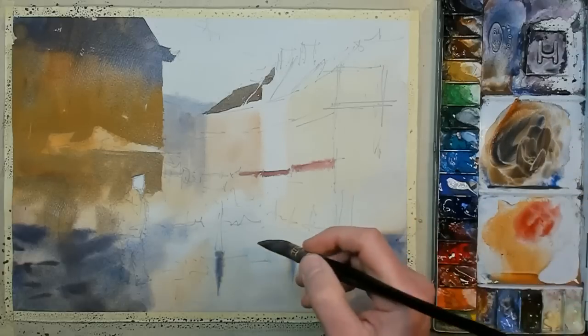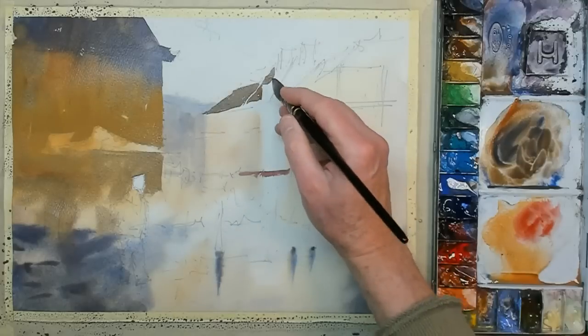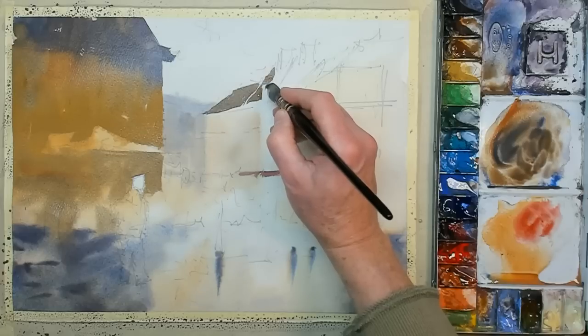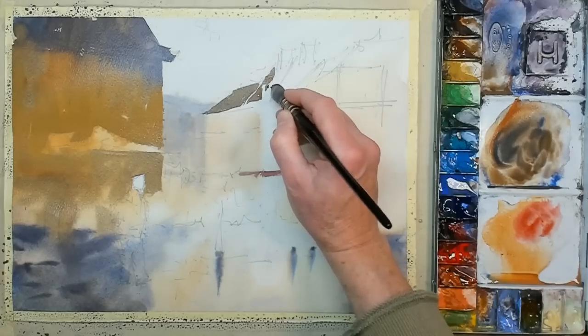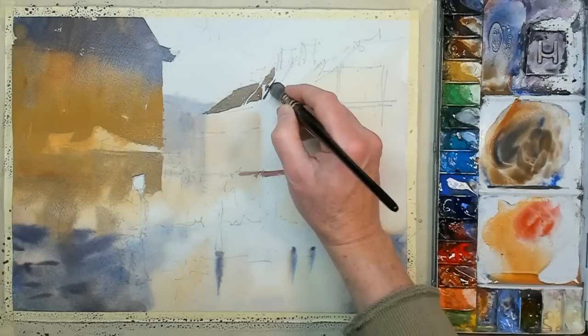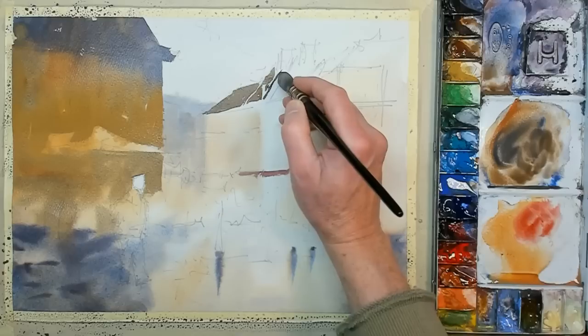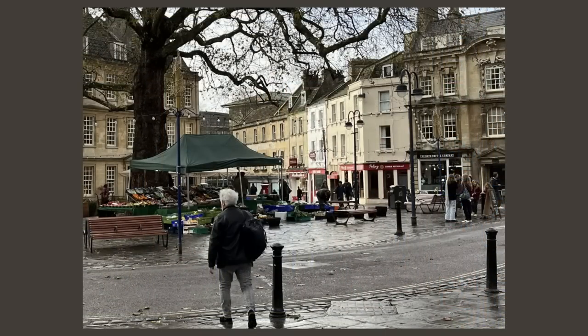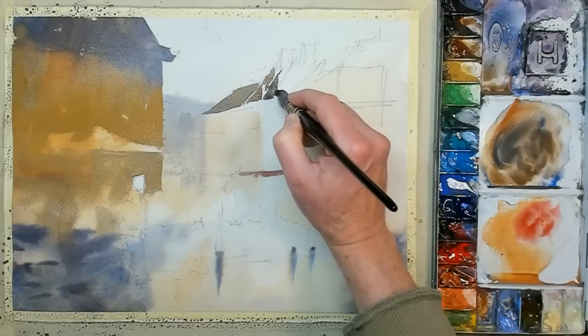I can just see there I've got a few little chimneys left. I can see the pencil outline of those chimneys. There's a dormer window there, a bit of light against that window, the light coming from the left hand side. So I need to make sure I go up to those edges of those chimneys.